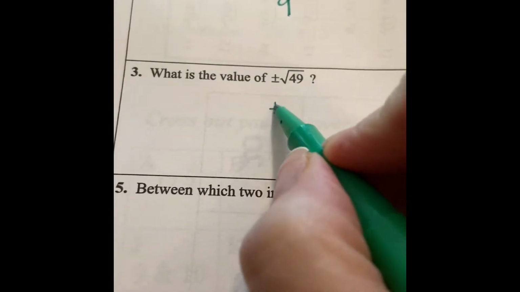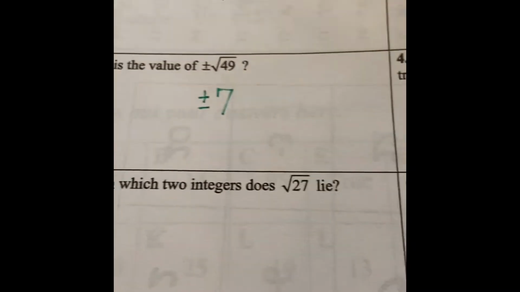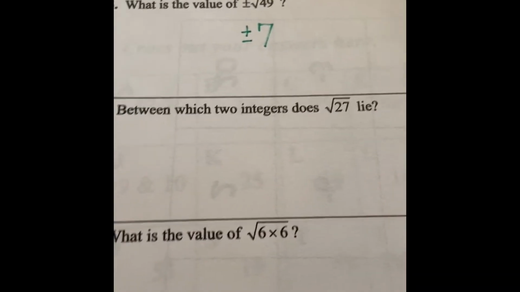So 3 and 4. For the next one, we talked about this plus or minus. Don't worry about it. You can leave it in your answer. We're only concerned about the positive square root from there. Number 4, we said to cross out, but later on this week, you will know how to do that.